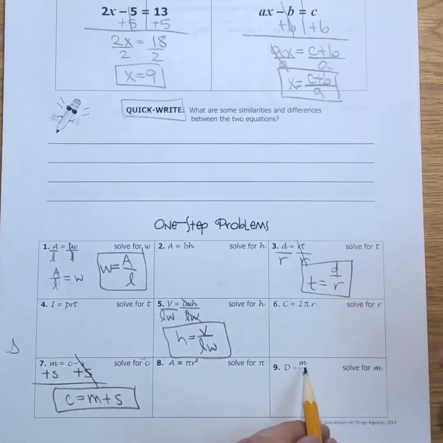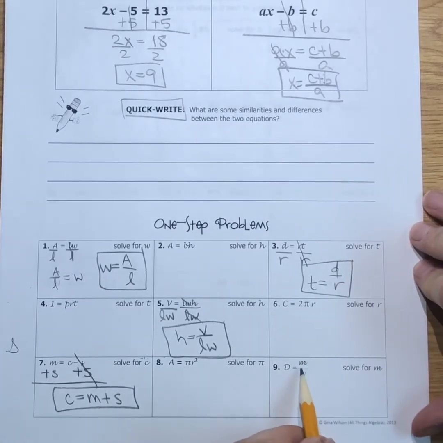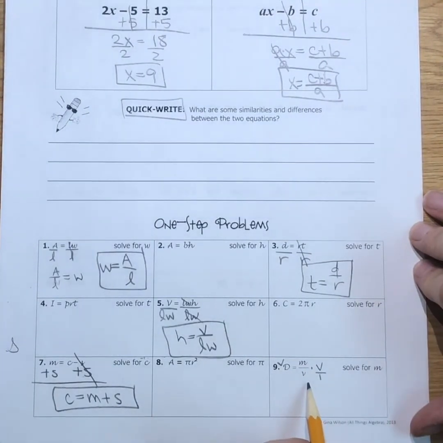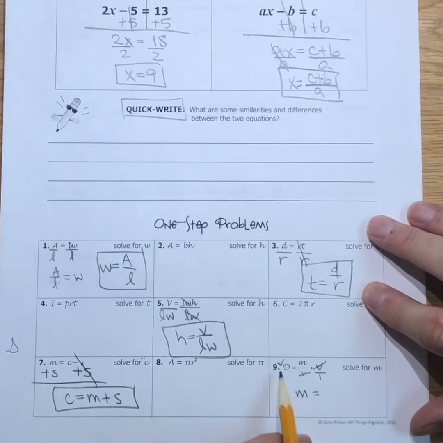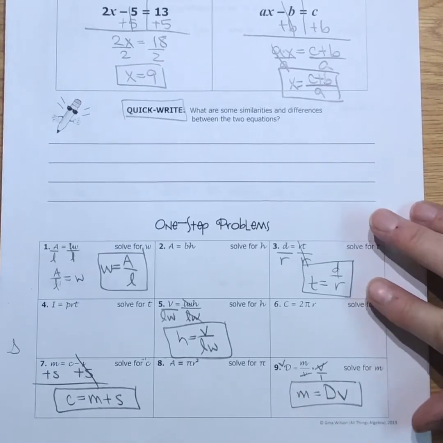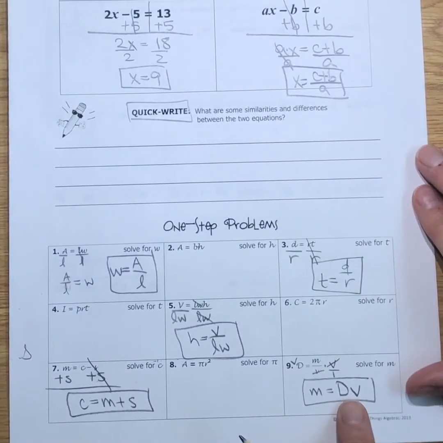Now number 9, solve for M. Well, if you notice, the equation is D equals M over V. Well, to undo dividing by V, we have to multiply by V on both sides. And on this side, I'm just going to write it as a fraction over 1. So I can clearly see that the denominator divides out with the numerator. And I get 1M equals VD, or I don't care, you can put it DV, because we know we want to write alphabetically, and multiplication is commutative. Like we can switch the order of multiplication and it doesn't change the answer.